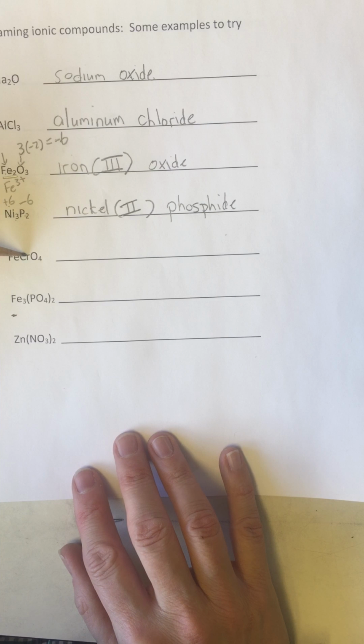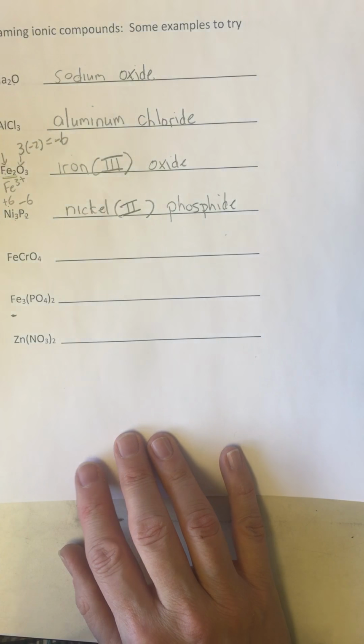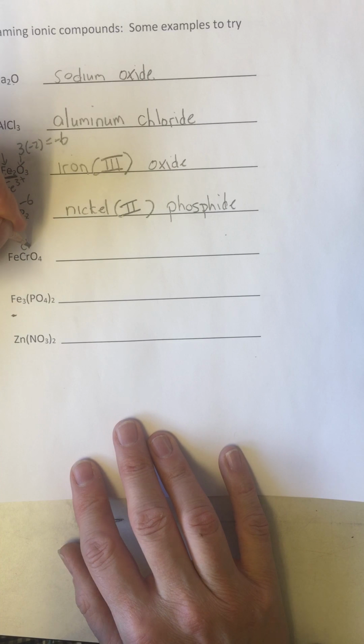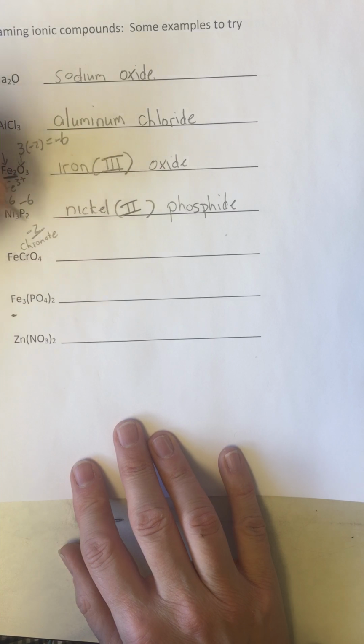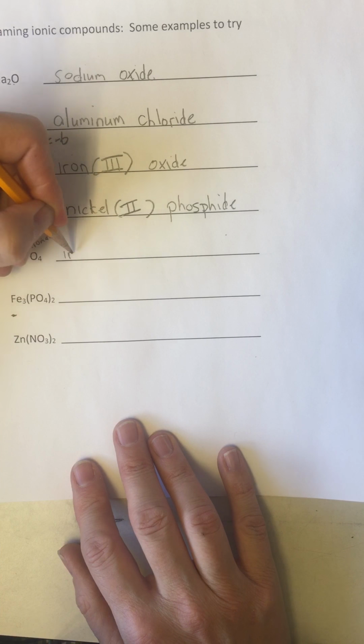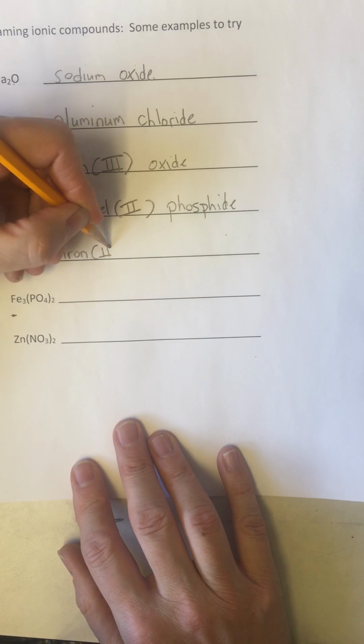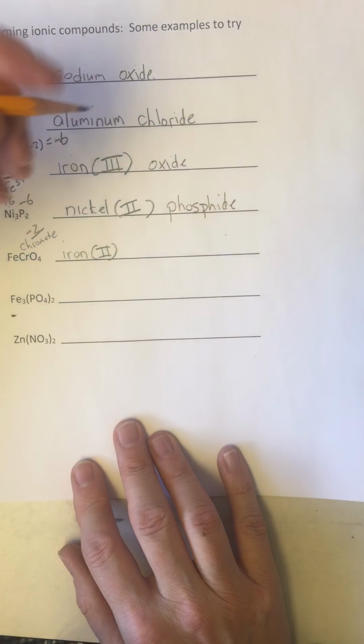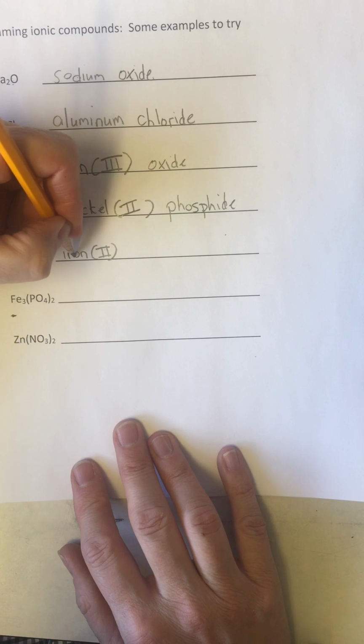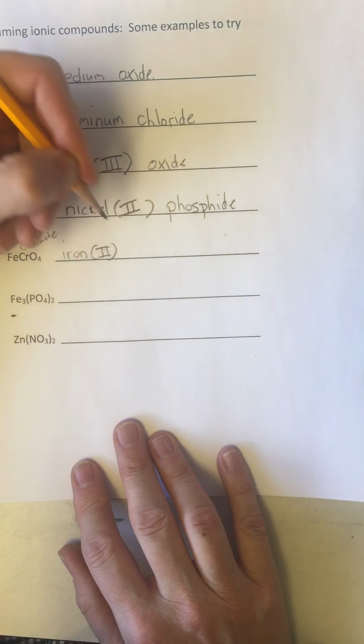So now this one, you may not know this one. This one we would look up in a table of the polyatomic ions. There's one in your textbook. This is called chromate, and it has a charge of -2. This is not one I'm making you memorize, but I'm going to give it to you right here. It's chromate, and it's -2. So if chromate's -2, what's the iron got to be? +2. Iron 2. The 2, the charge goes right there. This is not an indication of how many there are, it's just what the charges are. Chromate.